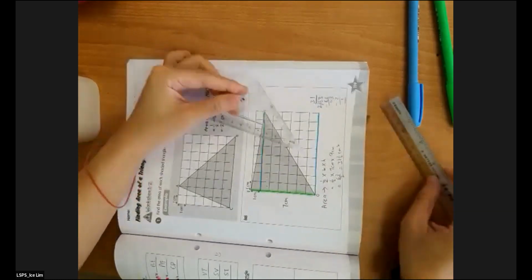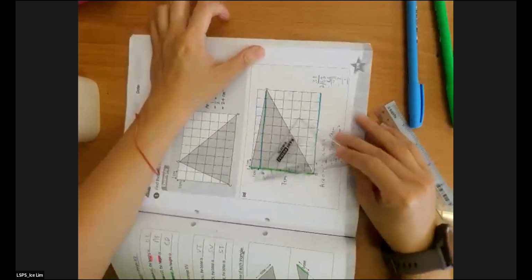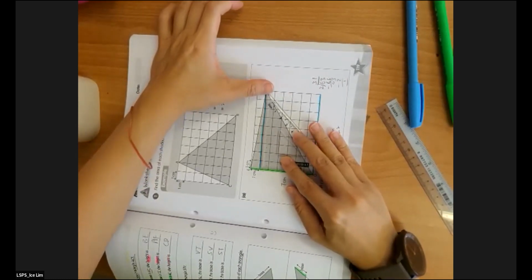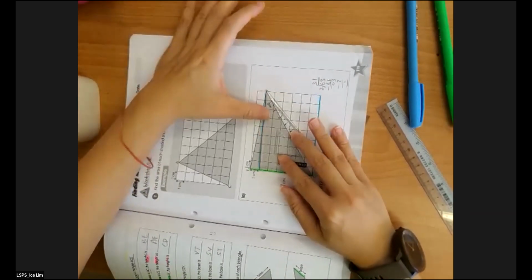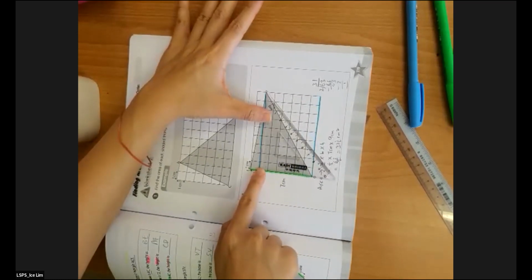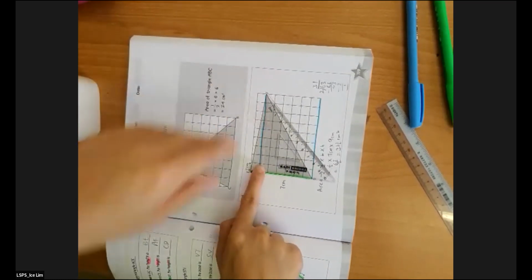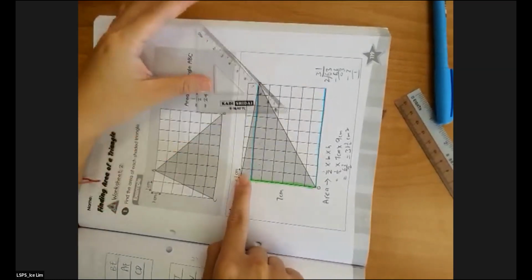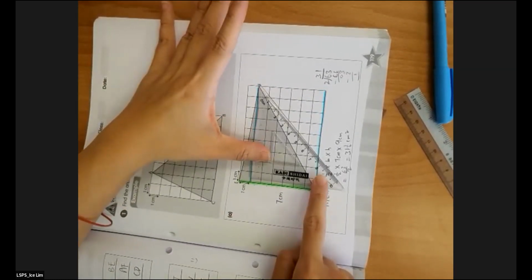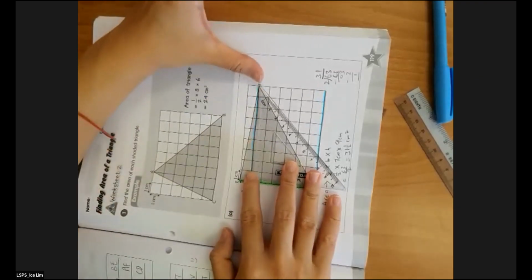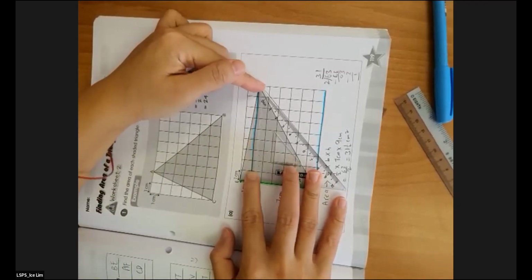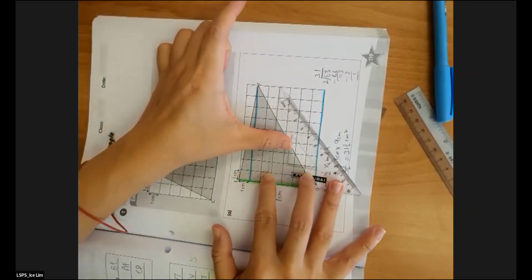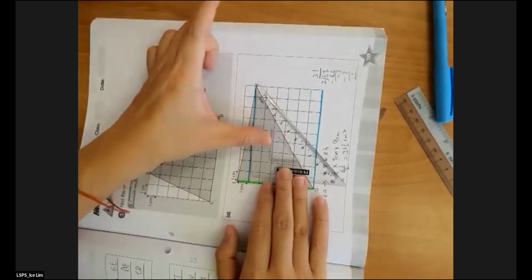So in this case, I could slide my triangle here, and then I can see my set square. This is the right angle. So from the right angle here, I can see that the green line is the base, and then the partner height is here. And it's the same along any of these lines. They are perpendicular to space.